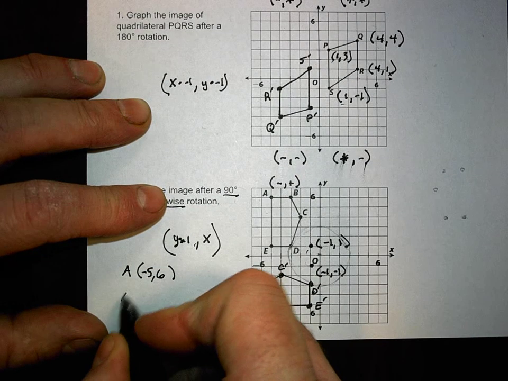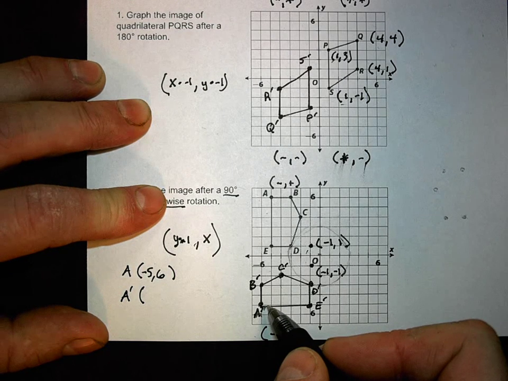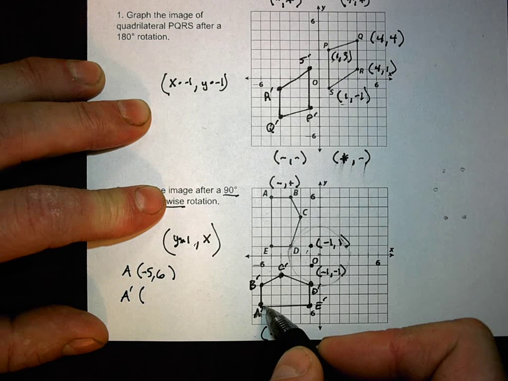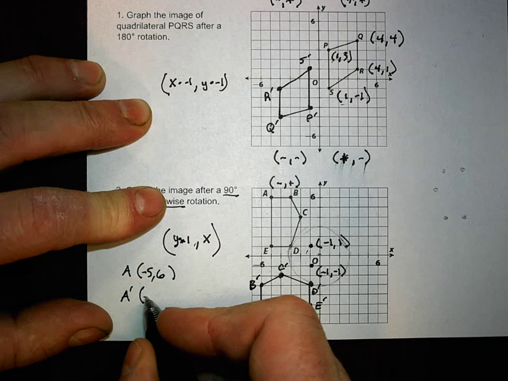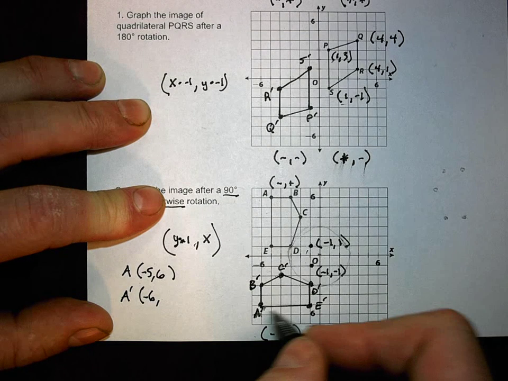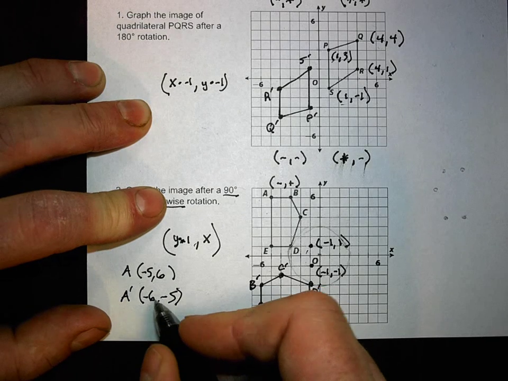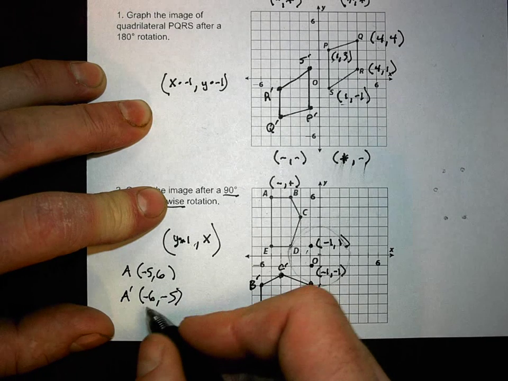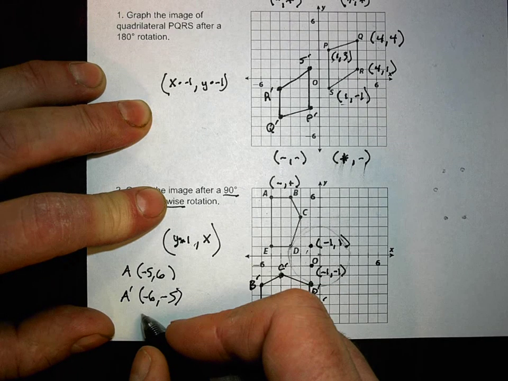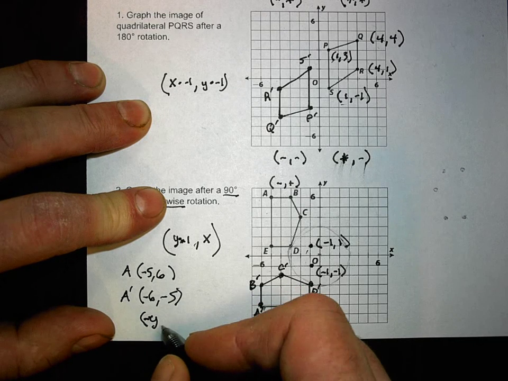Now, A apostrophe. Let's look at the coordinates for A apostrophe. What's the x? Negative 6. And what's the y? Negative 5. Look what happened to the coordinates. X and y changed, right? So the new coordinates for A were negative y, comma, x.